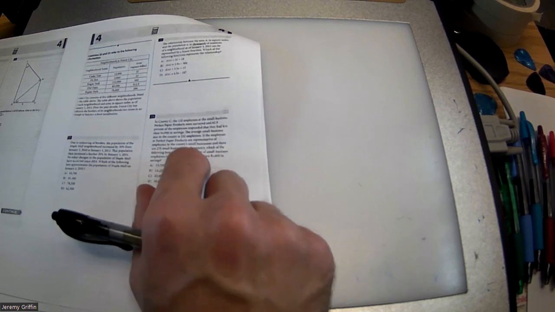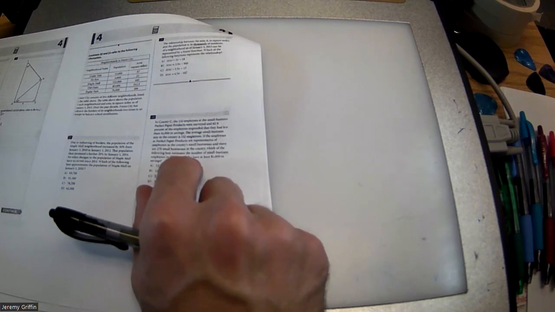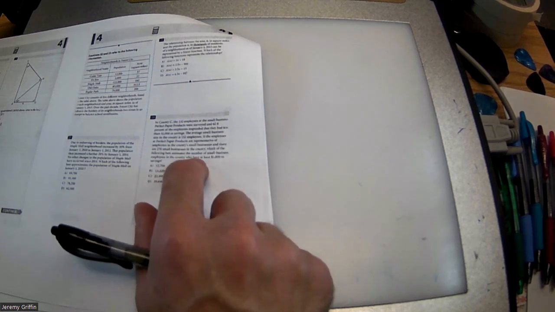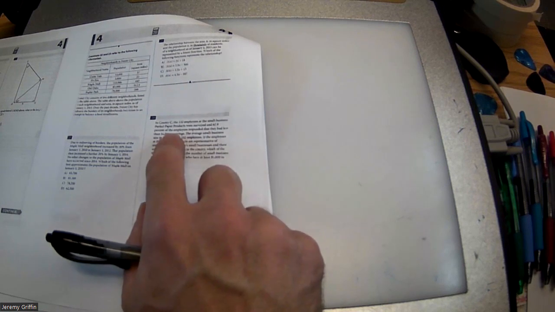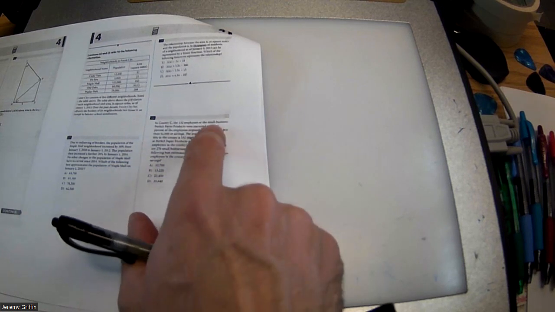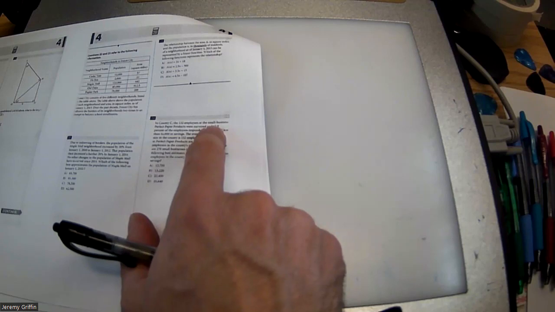Which of the following best estimates the number of small business employees in the county who have at least $1,000 in savings? Ooh, you guys see at the tail end, they threw you a little curveball, right? Because the 62.9% refers to people who have less than this much money. And the target question is who has more than that much money. So do you guys see that one of the steps is you have to take 100%, subtract 62.9%, right? You had to be paying real close attention to catch that.